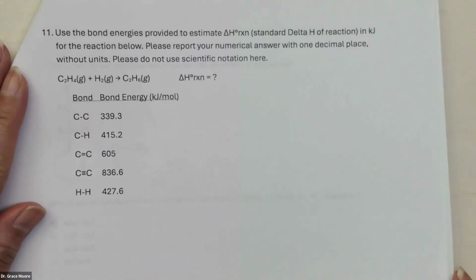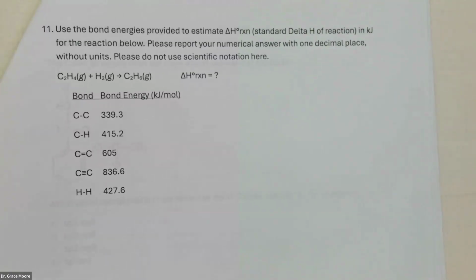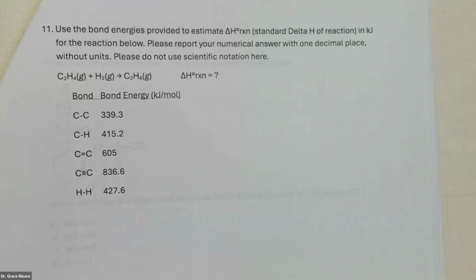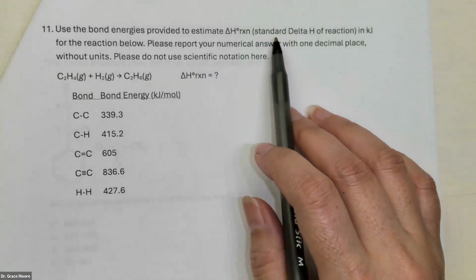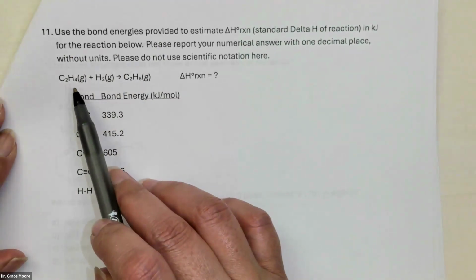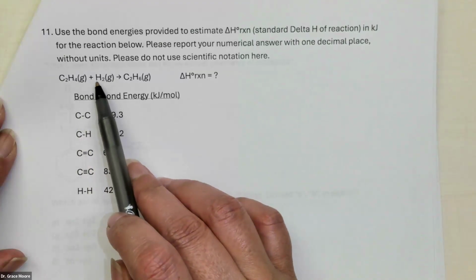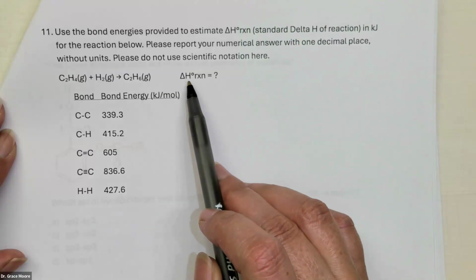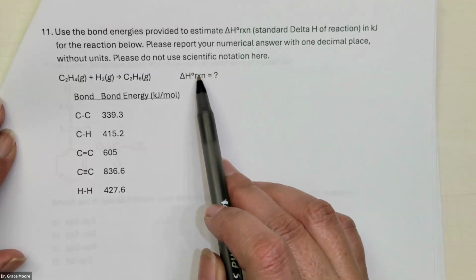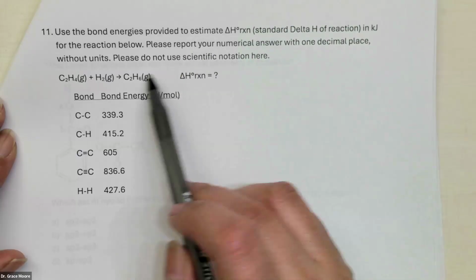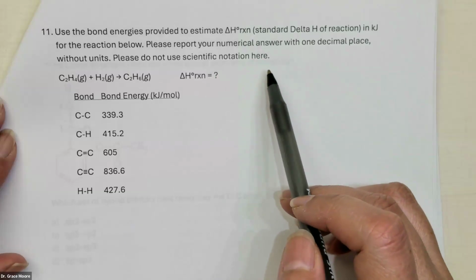All right, go to the next question. Using the bond energies provided below, estimate the standard delta H of reaction in kilojoules for the reaction below. The reaction is C2H4 gas plus H2 gas equals C2H6 gas. The question mark is for the delta H naught reaction. And it says, report your numerical answer with one decimal place without units. Do not use scientific notation.